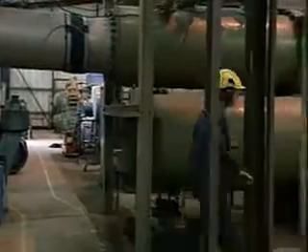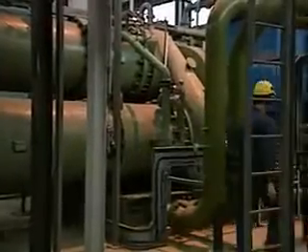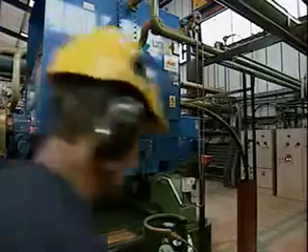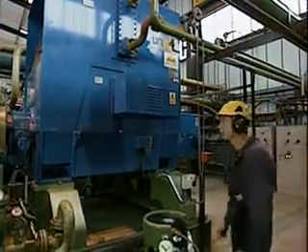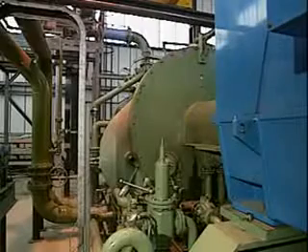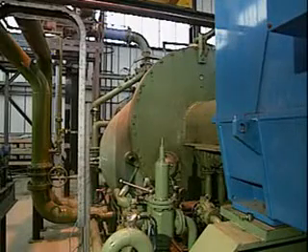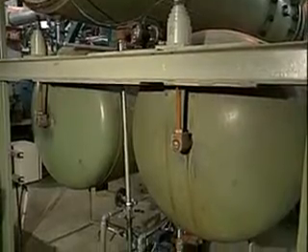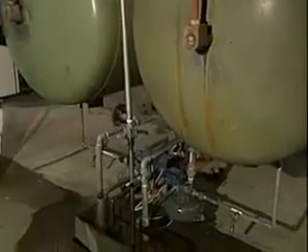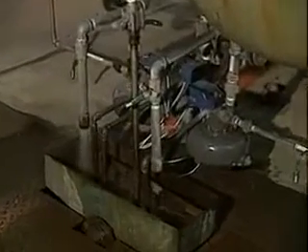Air is the raw material of the process. It is drawn in here and then drawn through filters to remove dust. The filtered air is then compressed, and this powerful compressor forces the gas stream through the process. The air is chilled to 6 degrees Celsius, and most of the moisture condenses out.